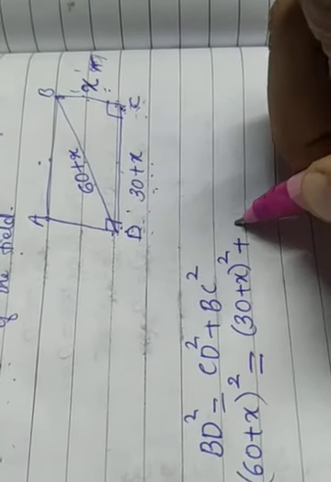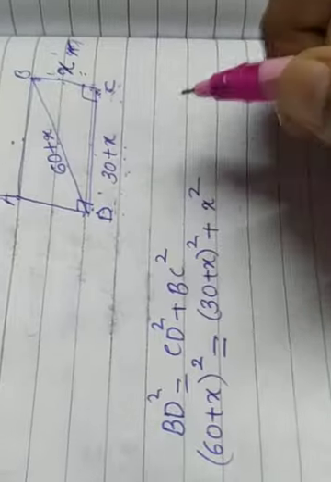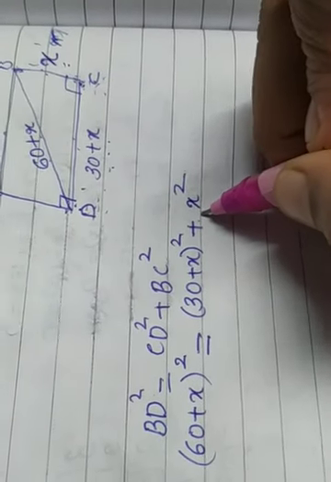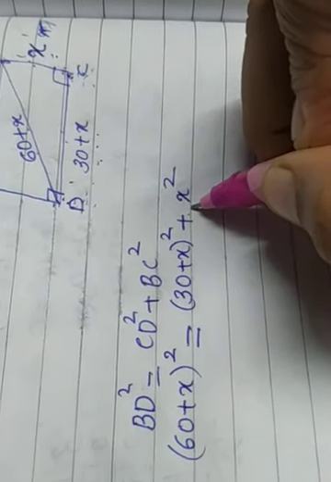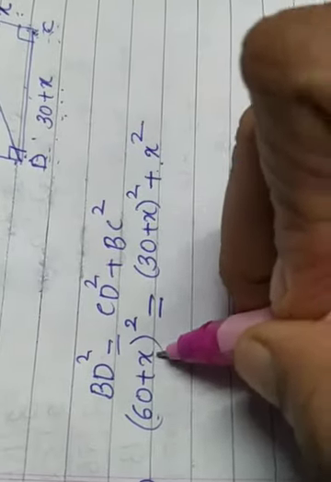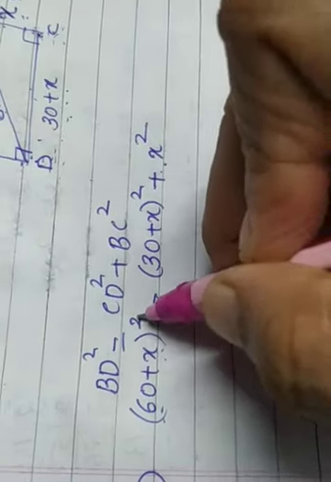BC is x, so BC square will be x square. Again, the only thing is you have to simplify to make this equation a quadratic equation and solve the equation. Okay, so what about the left side? Left side is of the form (a plus b) the whole square.